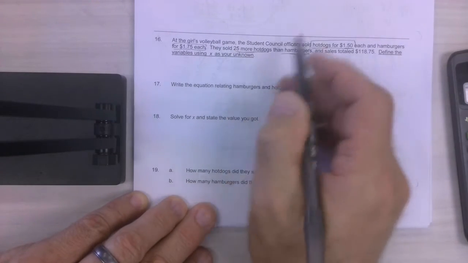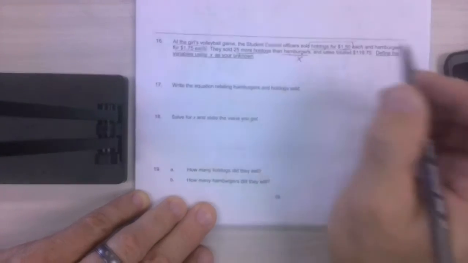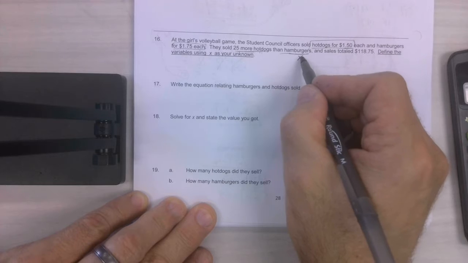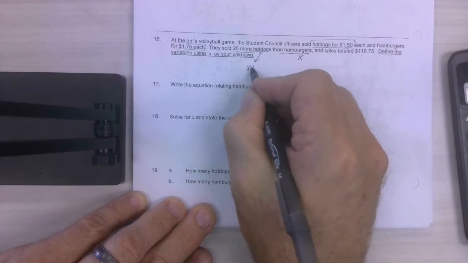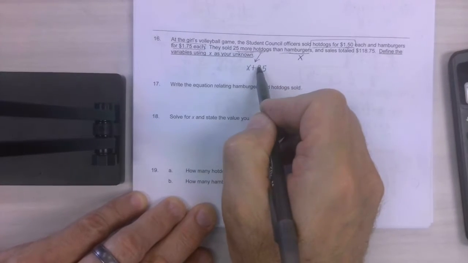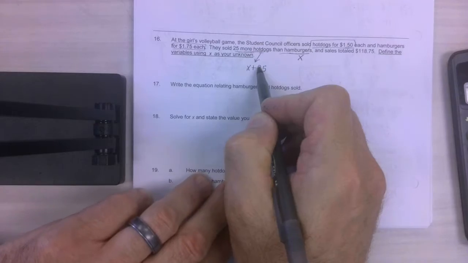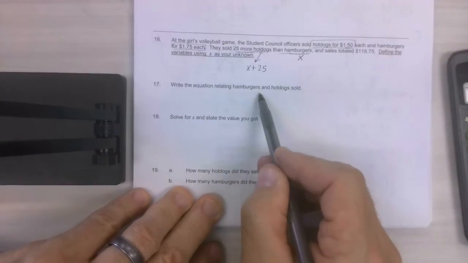My coaching advice is whatever they list second, you call X, and whatever comes first is your comparison statement. So that would be 25 more. So they have X number of hamburgers sold, X plus 25 hot dogs sold. So there's your variables. What's the equation?